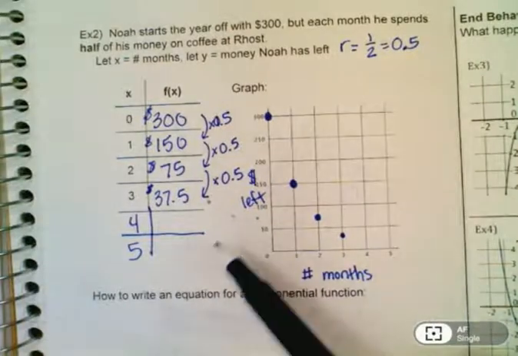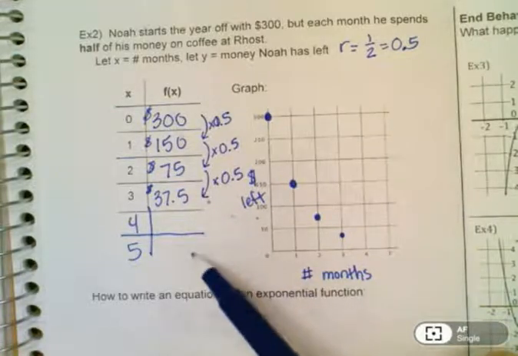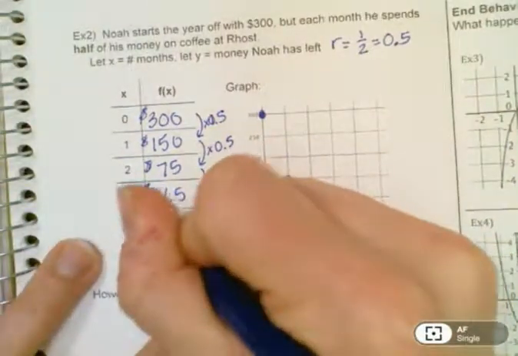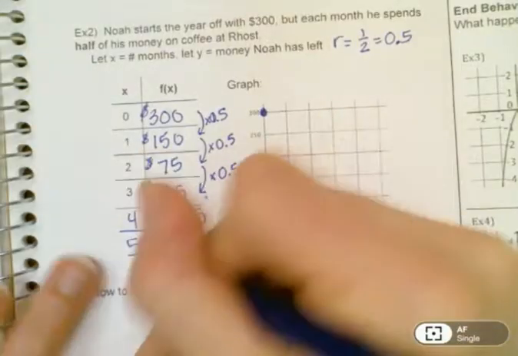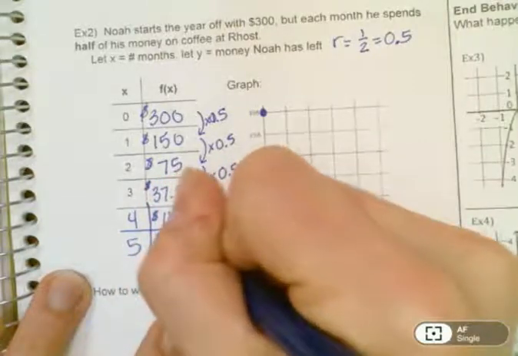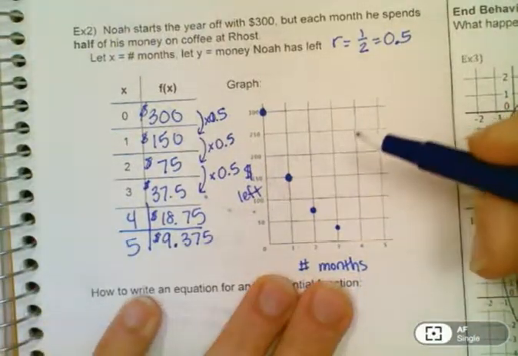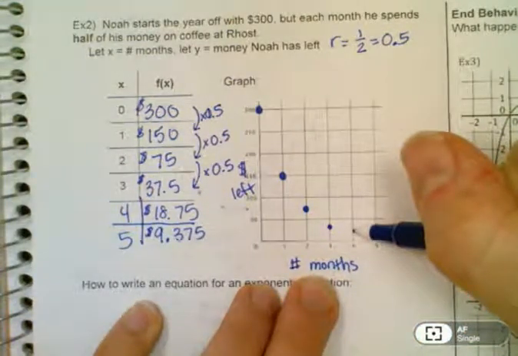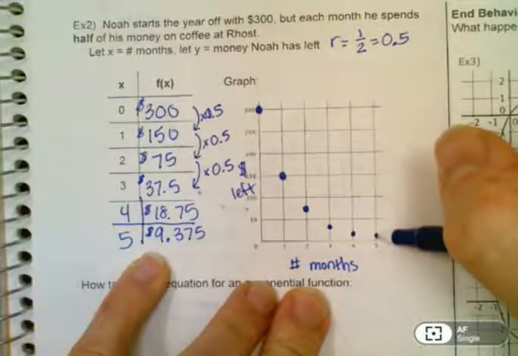So will you take a moment? I'm going to just wait. Take a moment and extend the table, so times 0.5, times 0.5, and then let's see what it would look like to graph them. This gets harder and harder to graph, but we know halfway between 0 and 50 is 25, so 18.75 would be lower than that. And then, it's going to keep getting smaller.